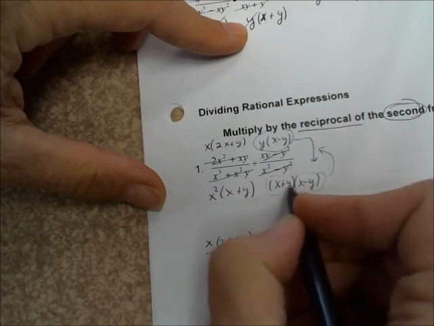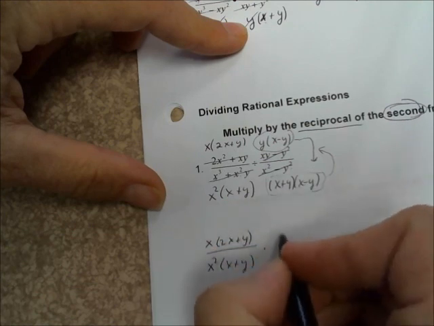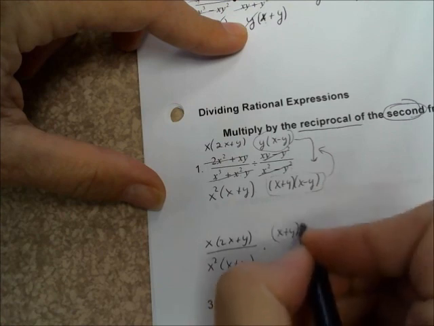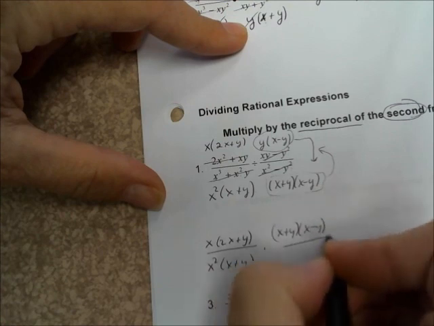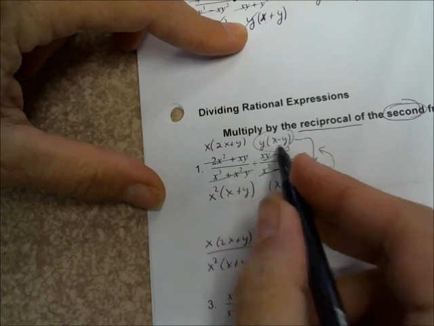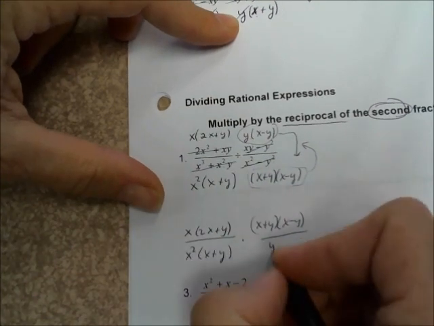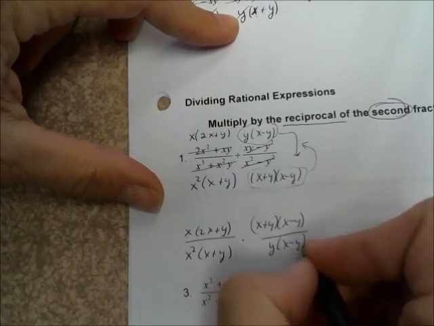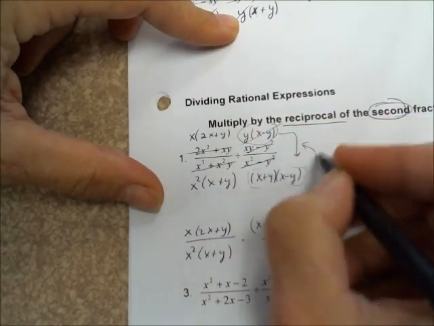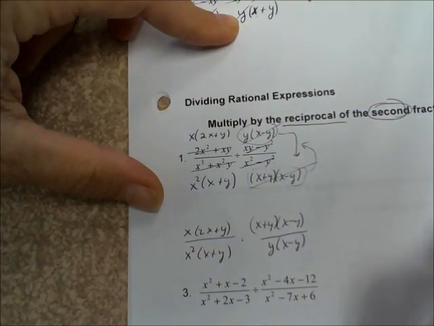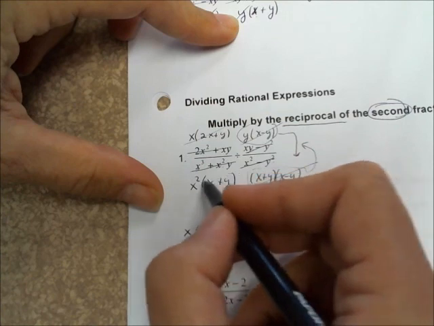Now I'm going to put this in the numerator, this x plus y and x minus y. And in the denominator I'm going to have y times x minus y. So this has been flipped, and I'm just going to cross them off, and this has been rewritten.